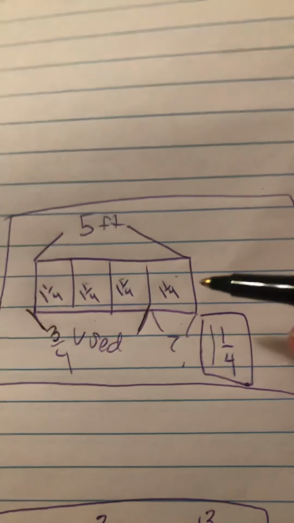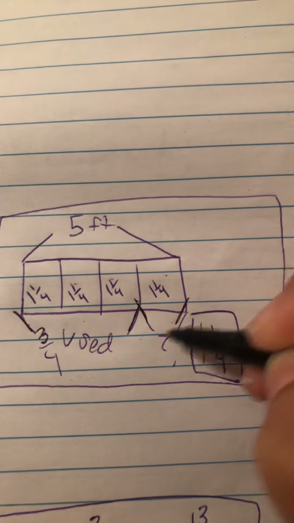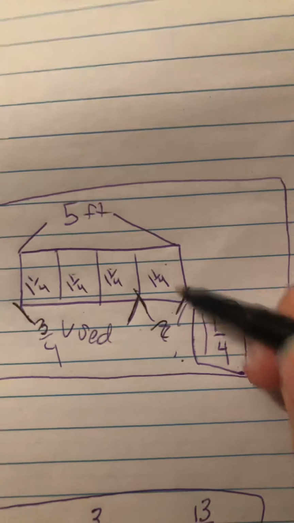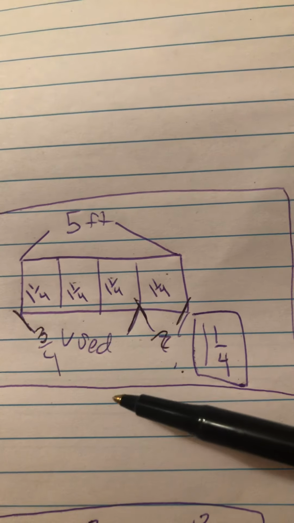So he used 3/4 of it, right? So this is gone. This is what he made for his shelf. So the question's asking us what's left. Well, we already kind of did the math, right? It should be just 1 1/4 is what he had left.